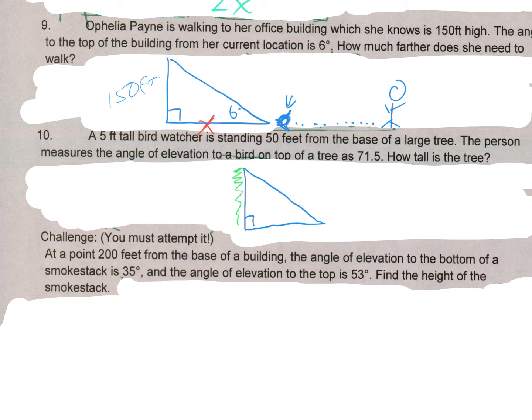Here's my tree, right? A bird watcher. How tall is this person? 5 feet. Do you think that's important, that they told you that this person is 5 feet?